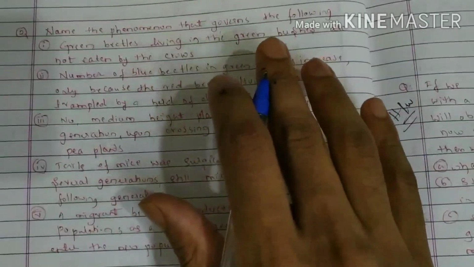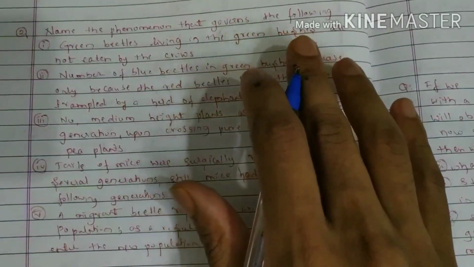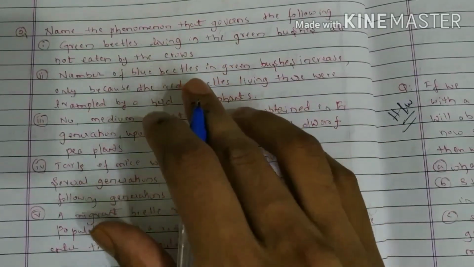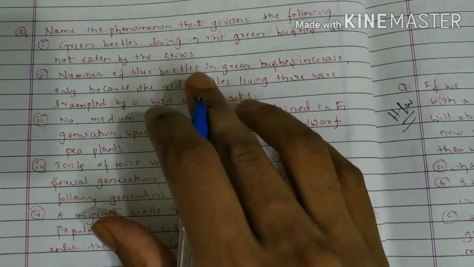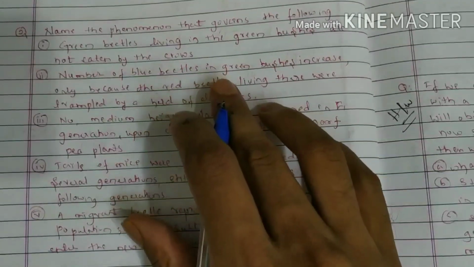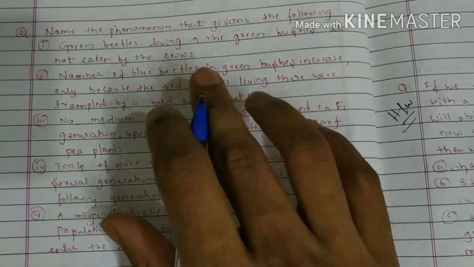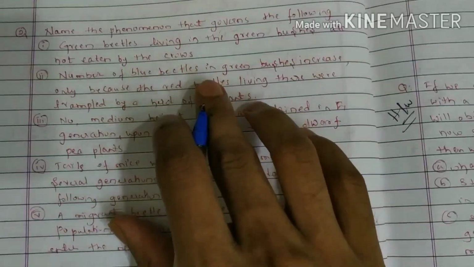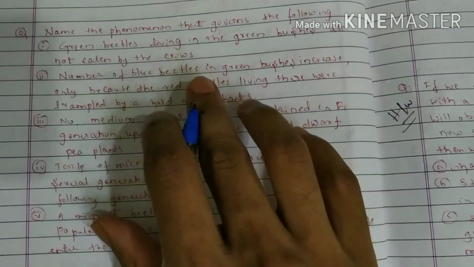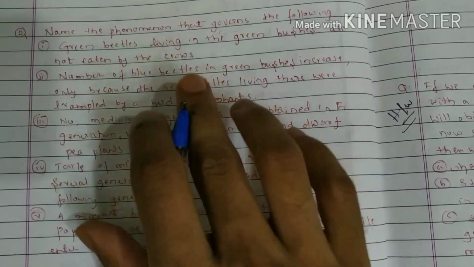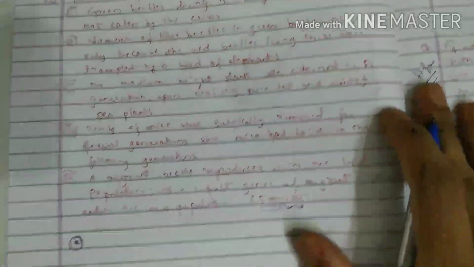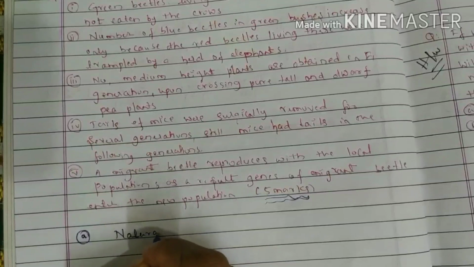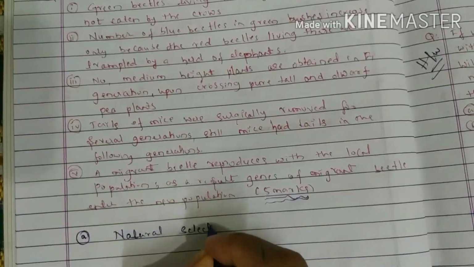Okay, that is not easily visible to the crows, so therefore it is not eaten. That is a very important advantage for the beetle's survival. If they are green in color, they are protected from the crows, therefore that green color is an advantage for the beetles in the bushes, to protect them from the crows. So if the advantage or the change is helpful, that change is called natural selection. So the first process, a simple direct answer, is natural selection. Natural selection. Okay, number one.